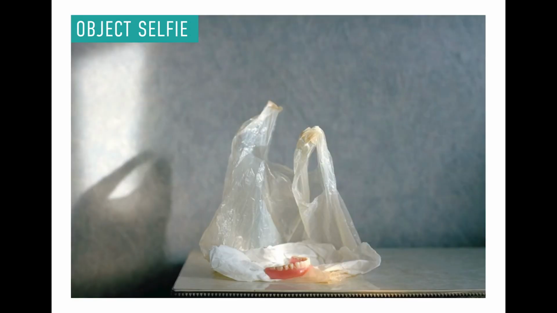When you think of an object selfie, it's more about something that represents who you are. So when you look at this picture here, you see the carrier bag and the false teeth, and it just immediately brings to mind an older person, and their home. You can see all the decor, that sort of stuff. It gives you an image of who the person is. So if you are exploring the object, think of something that represents who you are, and then think about how you can frame that and make it an interesting image.